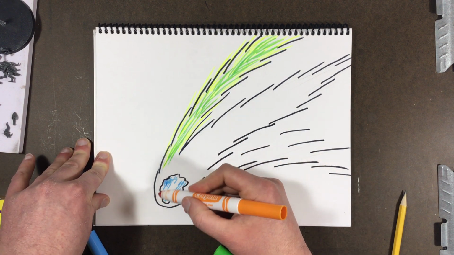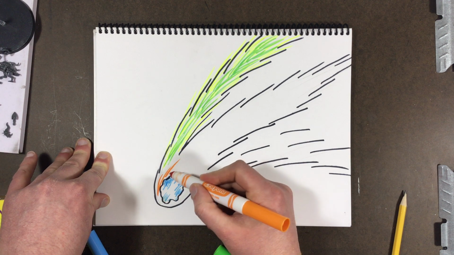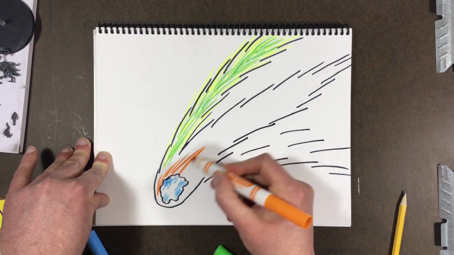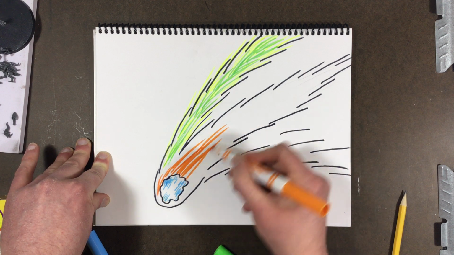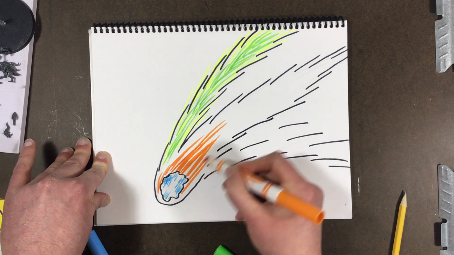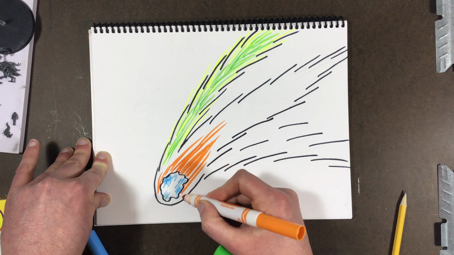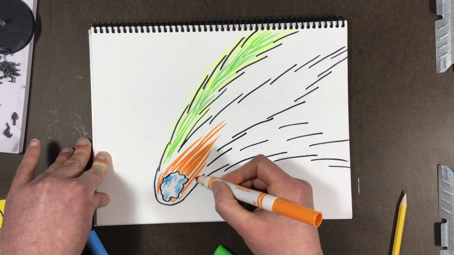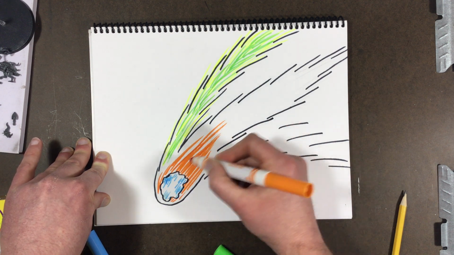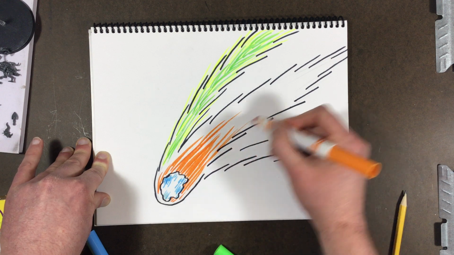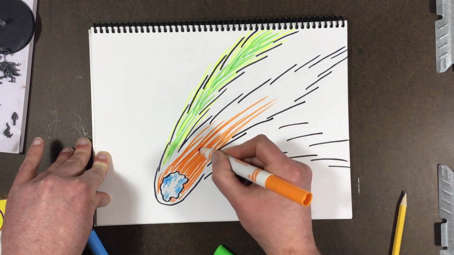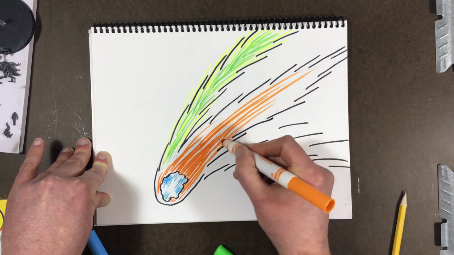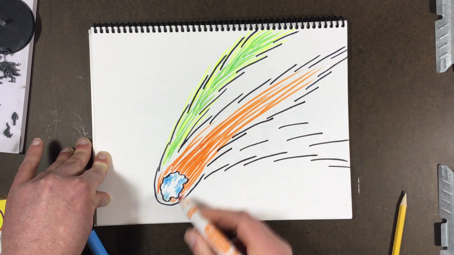Okay, so I'm going to come around here, start adding my orange lines in here, and the areas where you want it to be more filled in, you just add more lines in there. Okay, so I'm just going to go like this. I'm going to add a whole bunch of long, very streaky orange lines.